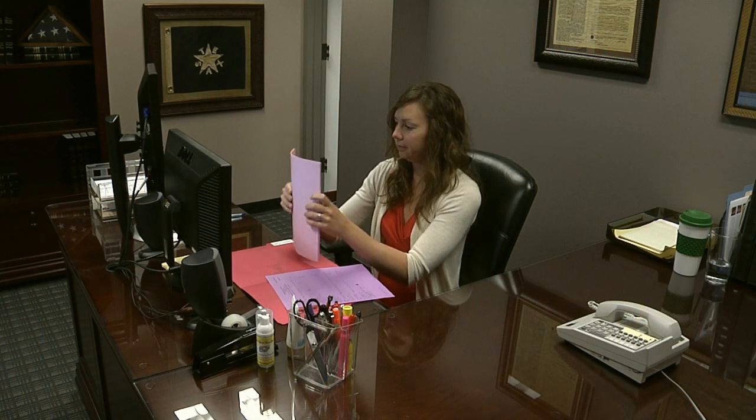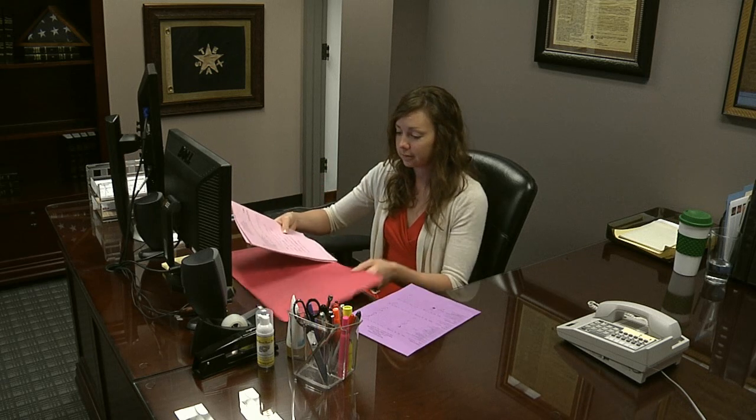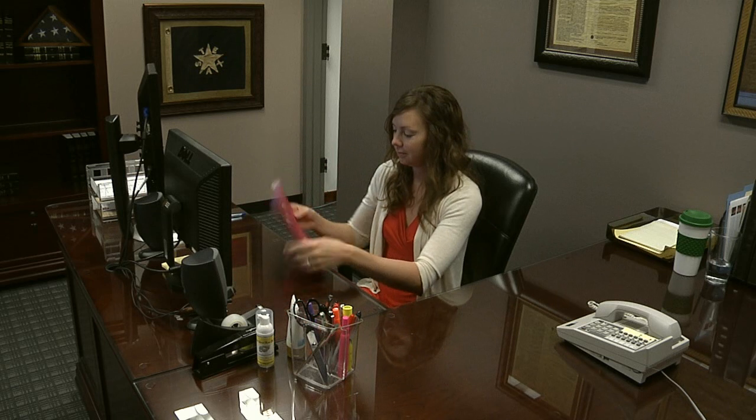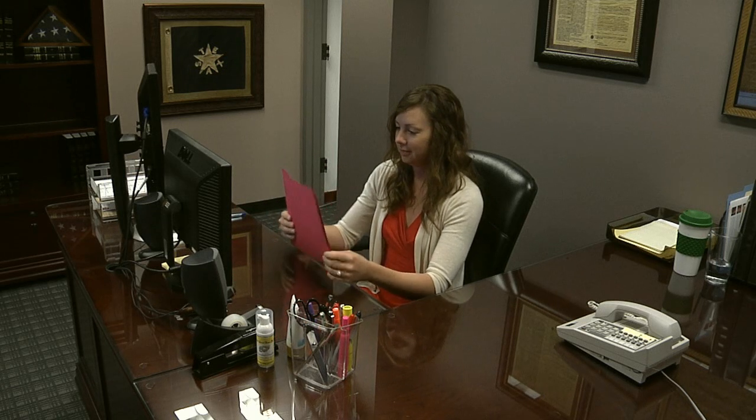Within the folder, it begins with the purple sheet, which has the list of all of the cases that are up for vote that week. And then under the purple sheet, there's a pink sheet for each one of those cases. And on that sheet, I can make notes and mark what my vote would be. So I'll have this with me.